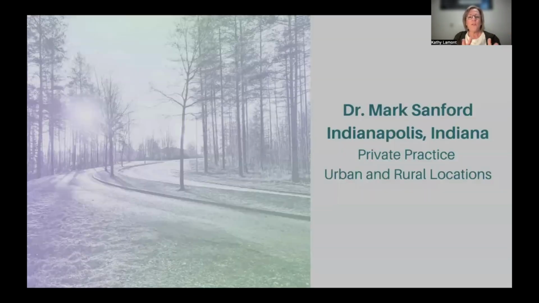So now, without further ado, I want to introduce you to Dr. Mark Sanford. He lives in the greater Indianapolis area. And like I said earlier, he has 5 practices that he either owns or co-owns. He has 2 in rural locations, 2 in suburban, and 1 in an urban location. So he's a wealth of knowledge about the different types of practice locations and the pros and cons. So welcome, Dr. Sanford.